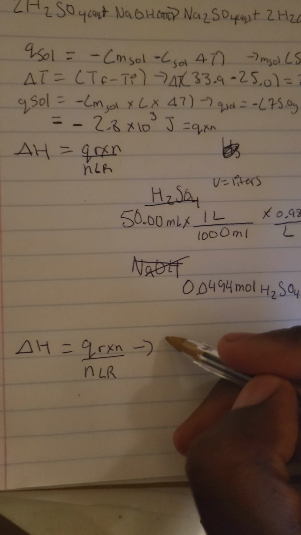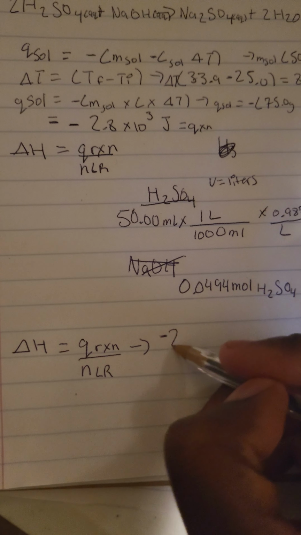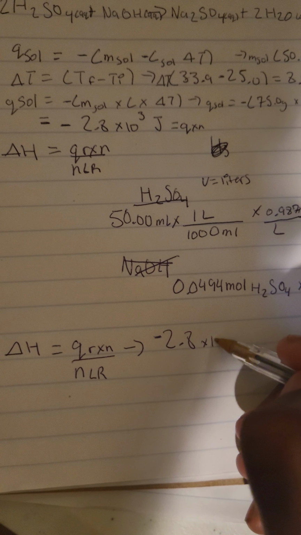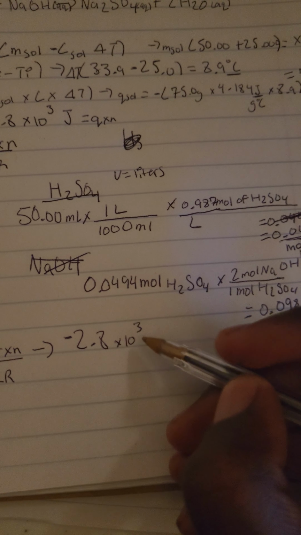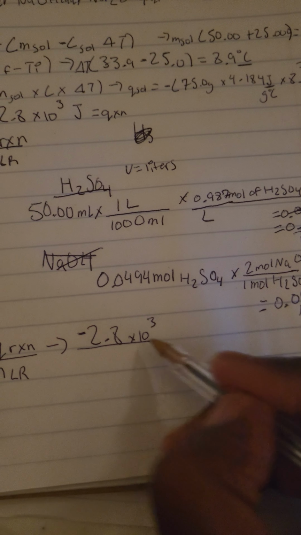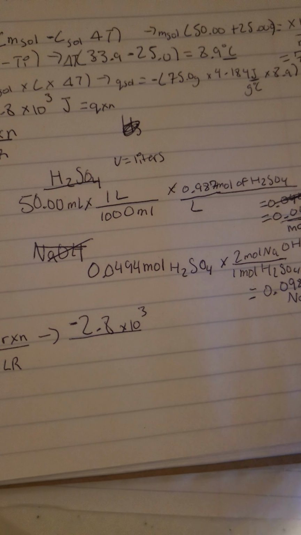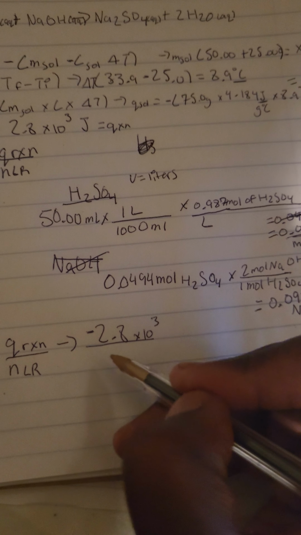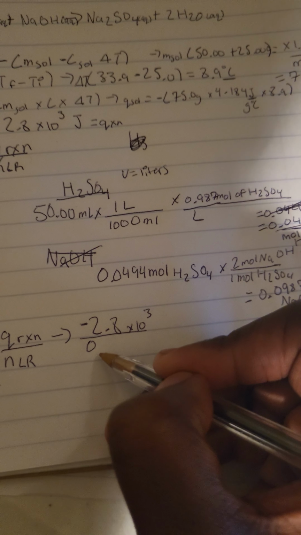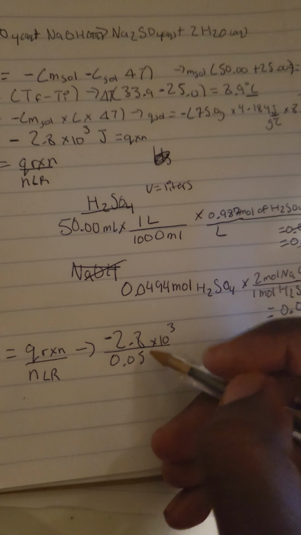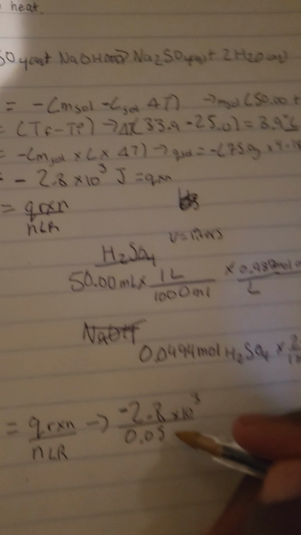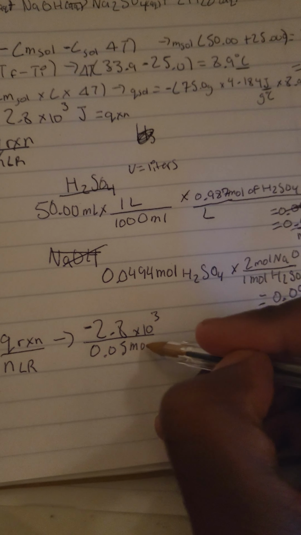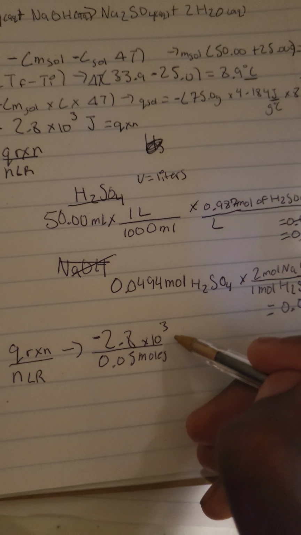When you plug in, now we have negative 2.8 times 10 to the third divided by, let me get my numbers here, I have it written to the side, 0.05 moles.